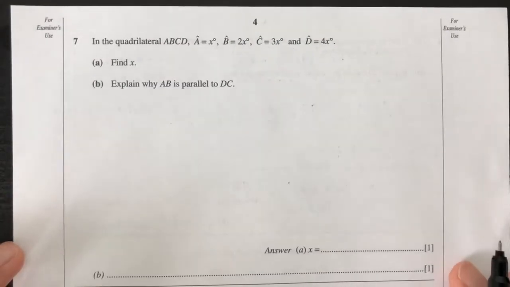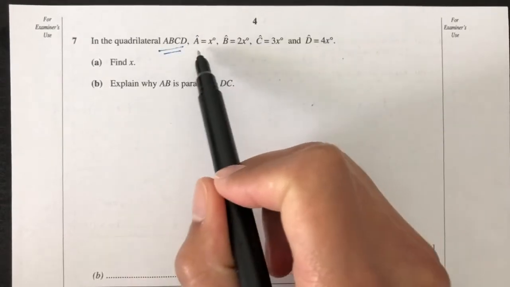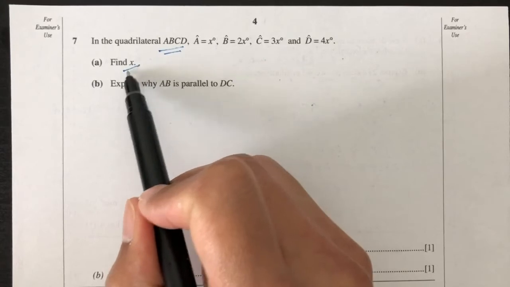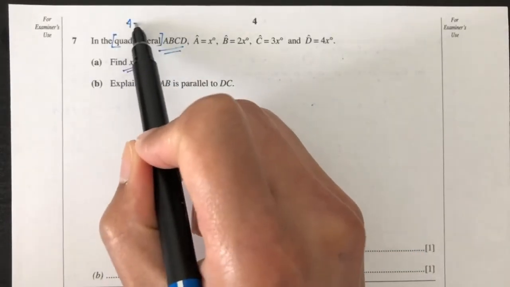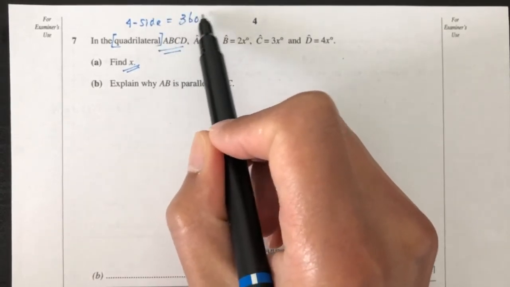Now question number 7, here we have a quadrilateral ABCD, where angle A is this, B is this, C is this, and D is this. Find the value of x. As you know, this is a 4-sided shape, and the sum of interior angles needs to be 360.